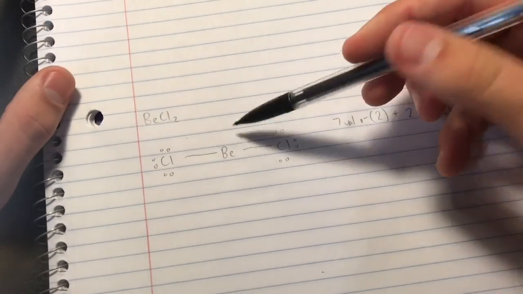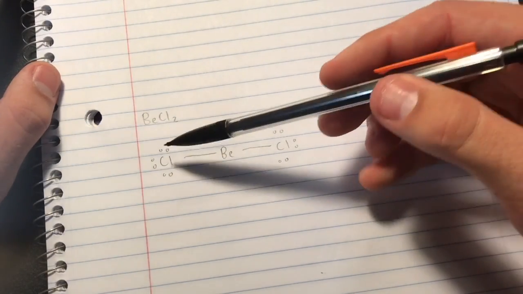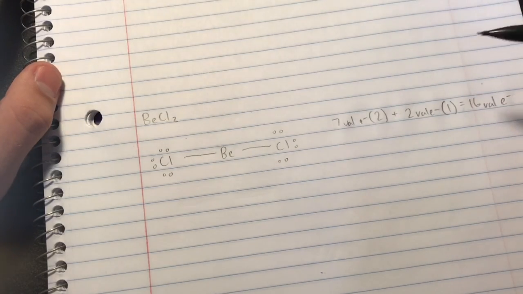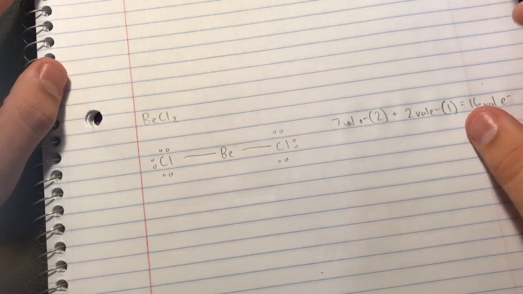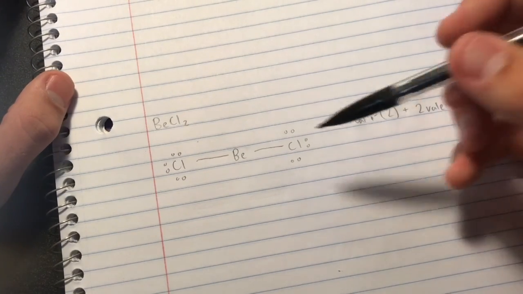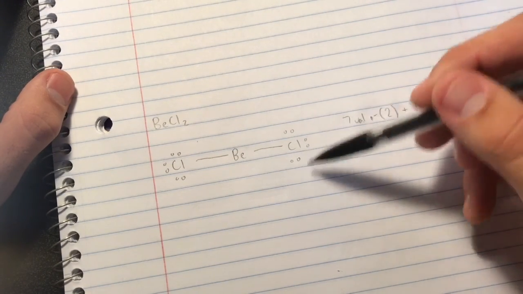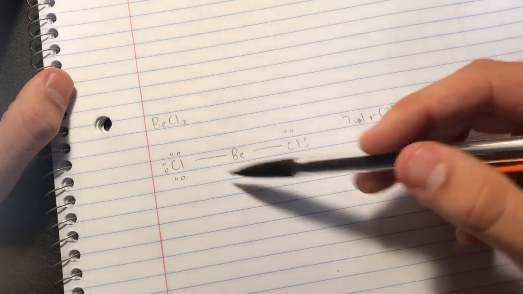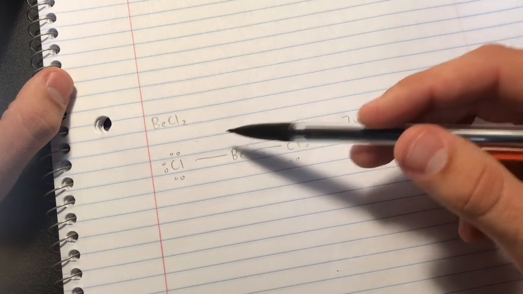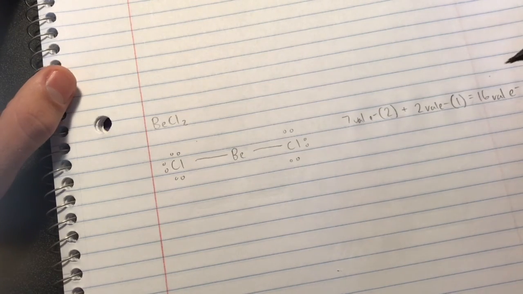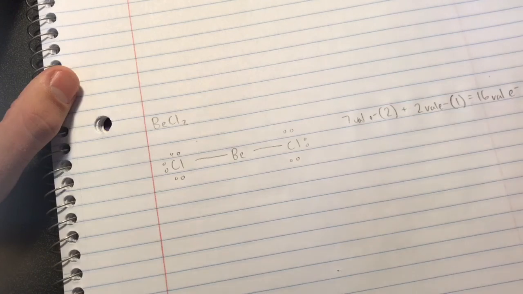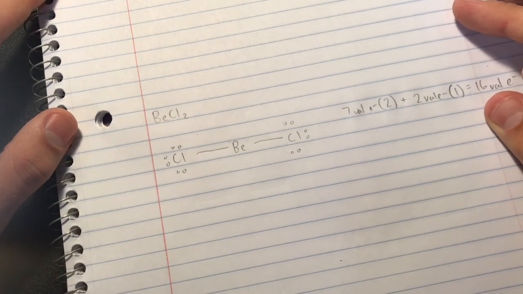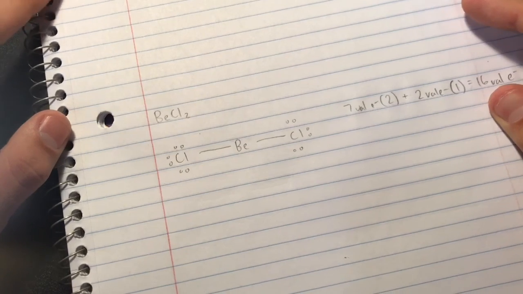So let's go ahead and count these up in this structure and make sure it's correct. So we have 1, 2, 3, 4, 5, 6, 7, 8 times 2, which is 16, so that works out. So chlorine follows the octet rule, so there's 8 electrons around that, so that's good. Beryllium is different, and it actually violates the octet rule and does not need 8 electrons, which is why I drew it like this. Okay, so next is the bond dipole arrows.